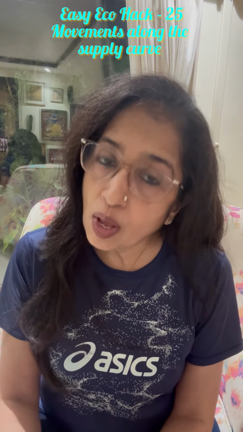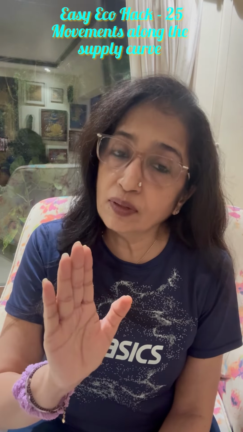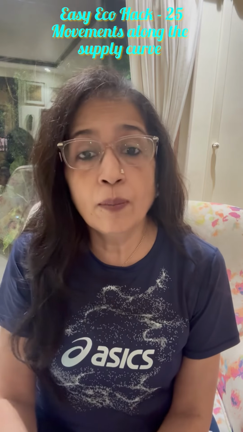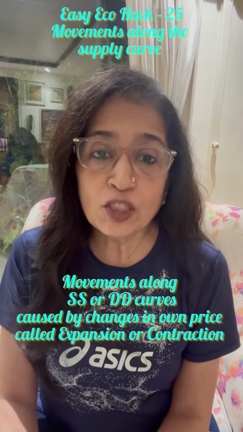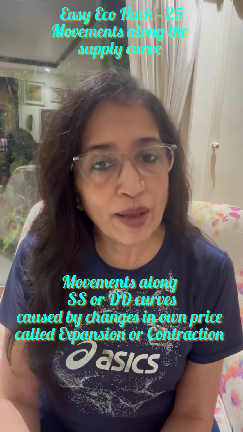So you should know movements along a curve, a supply or a demand curve, are because of a change in the own price of that commodity, and that leads to either contraction or expansion of supply.